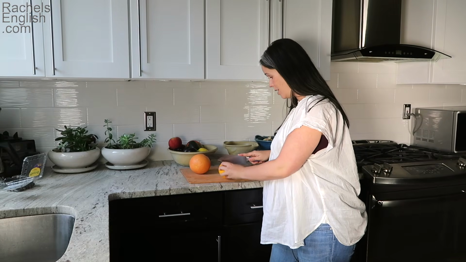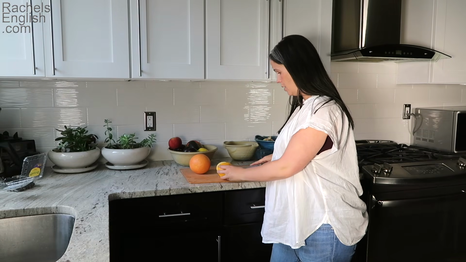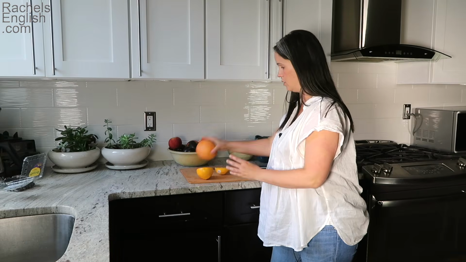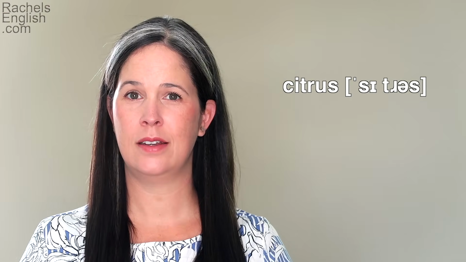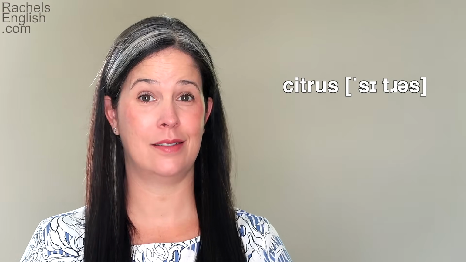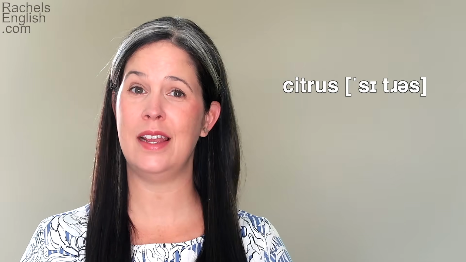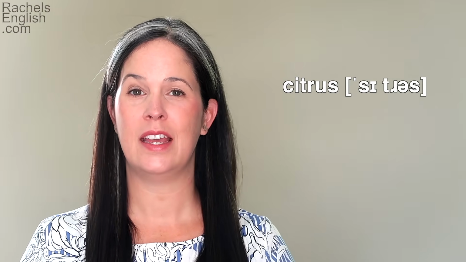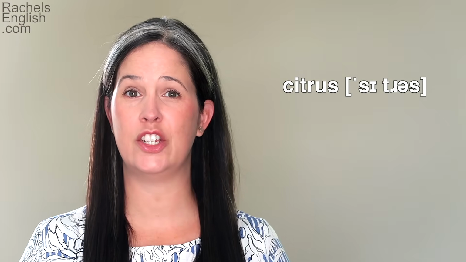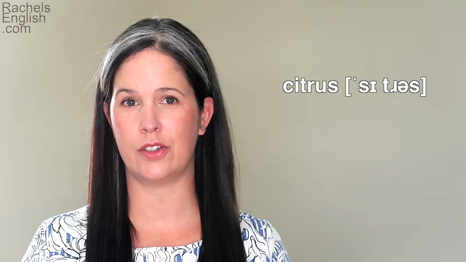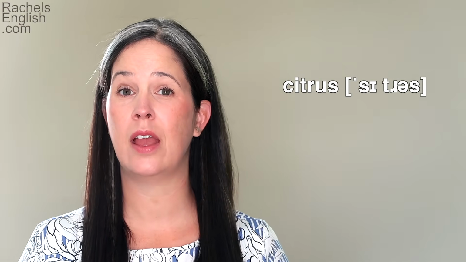Not pictured, tangerine. There are actually lots of different citrus fruits. Citrus. The S sound is in there twice, at the beginning and the end. Once it's made with the letter C and once with the letter S. In the middle we have the TR cluster. It's pretty common to turn the T into a CH in the TR cluster. Do you hear a CH?